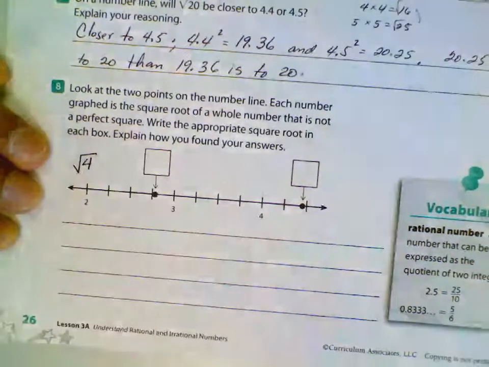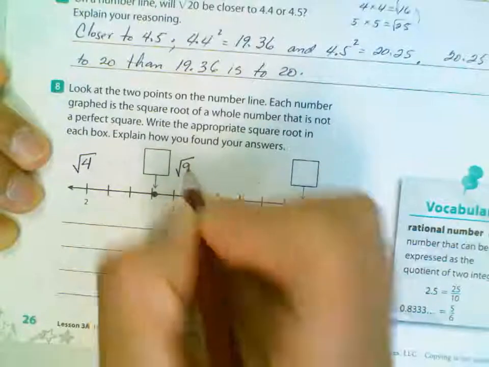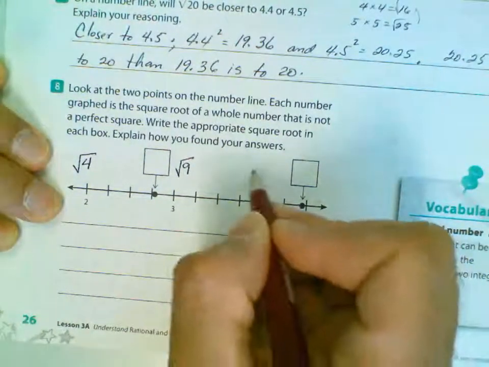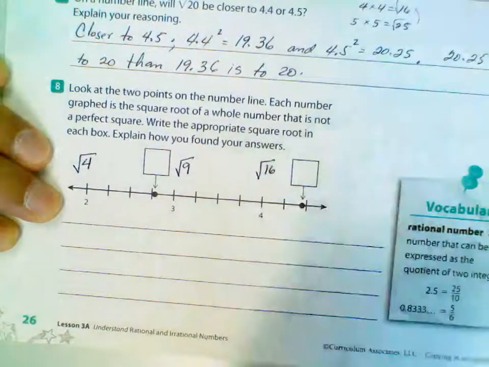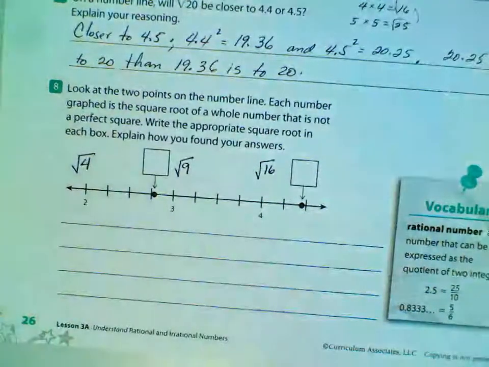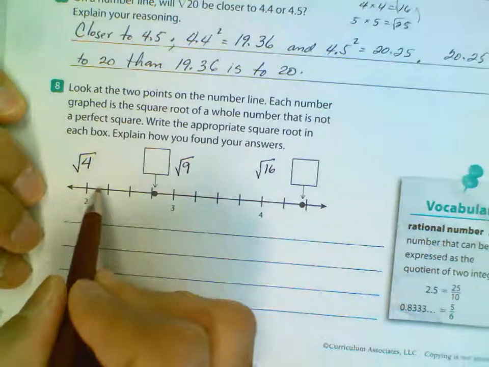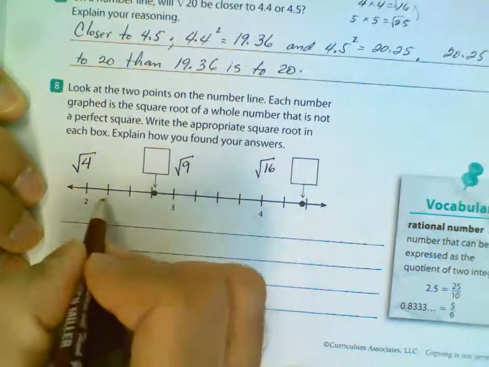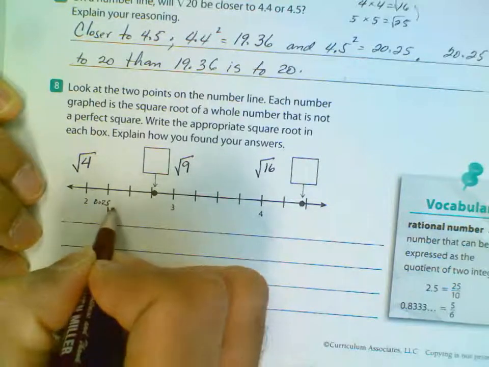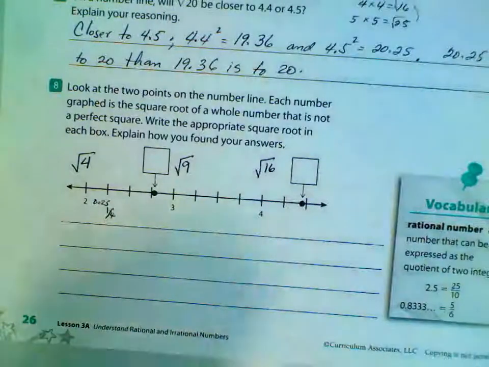You have the square root of 4. The square root of 4 is 2. So which one is this one? The square root of 9 is 3. This is 4, so that means the square root of 16. And then you have this value here. So now we know, we're going to think a little bit. Look at this one. How many spaces are there? 1, 2, 3, 4. So that means each one is 0.25 or 1/4. Each one of those.